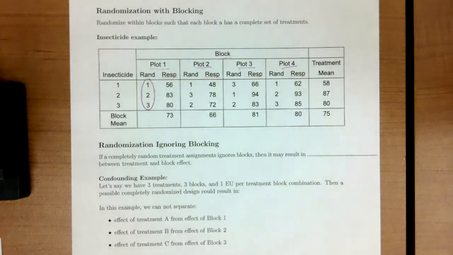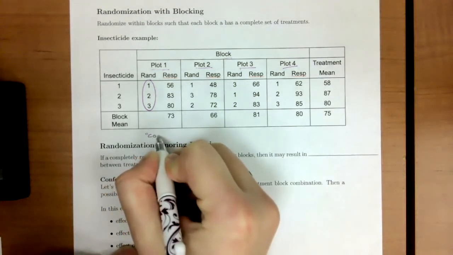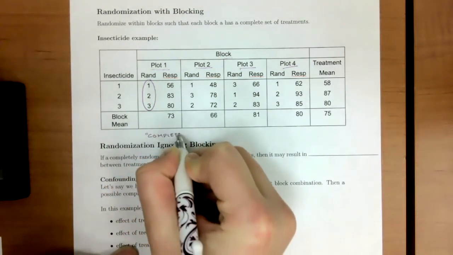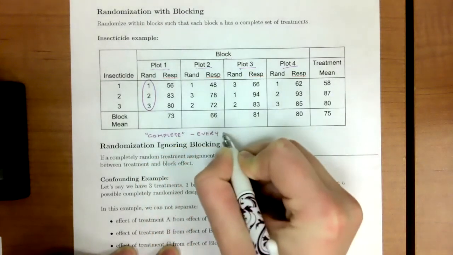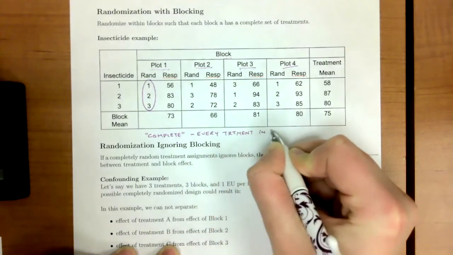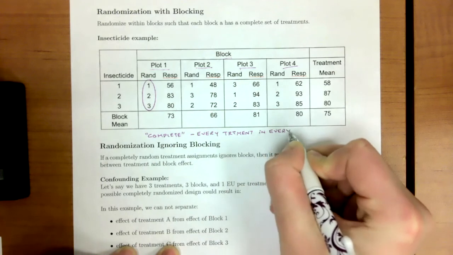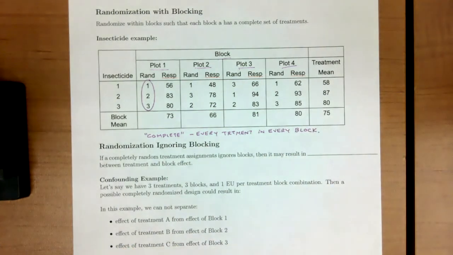It's complete because we see every treatment in every block.